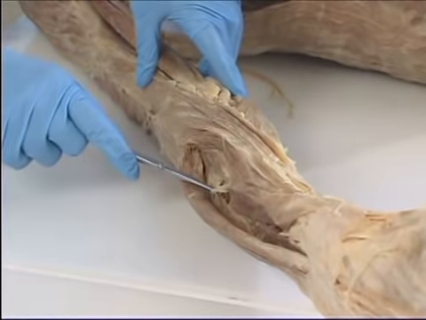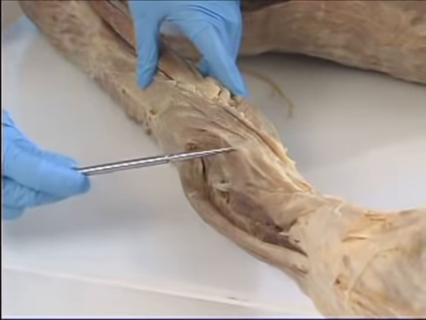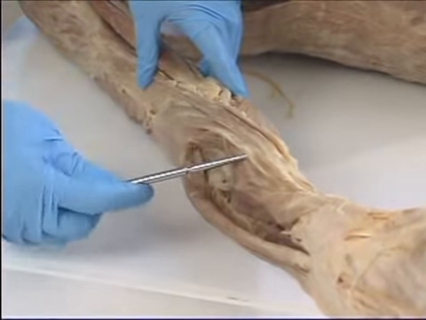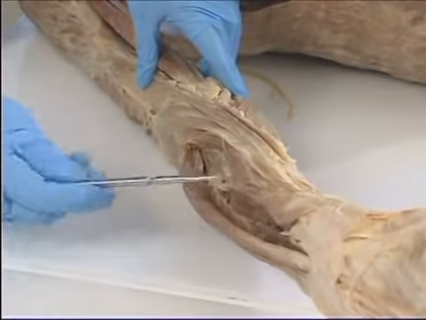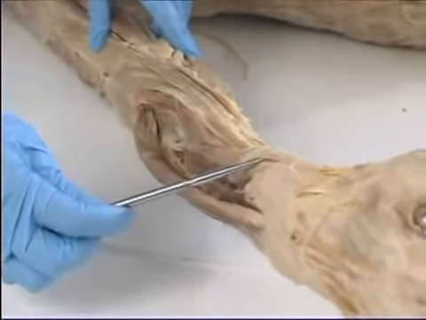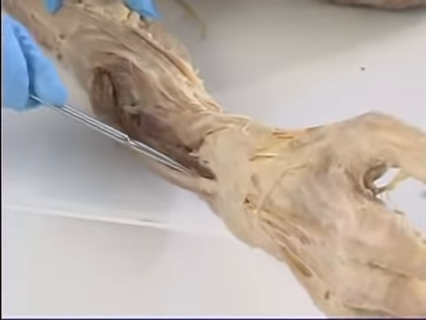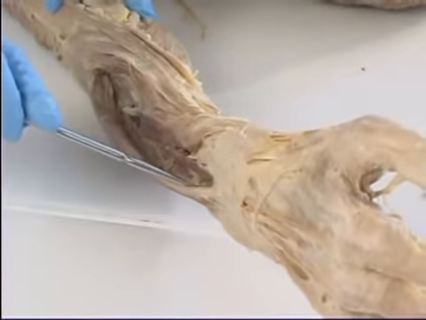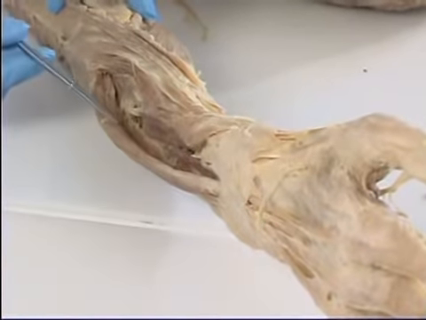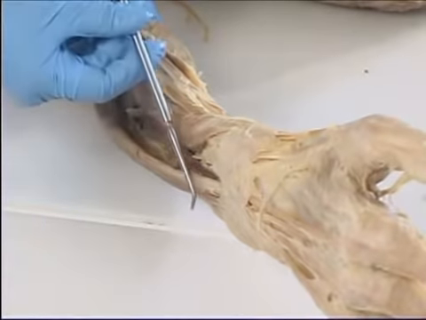The nerve supplies all the extensions of the wrist, abductor of the thumb, extensors of the thumb, extensors of the digits. It also supplies the skin over the posterior aspect of the forearm.